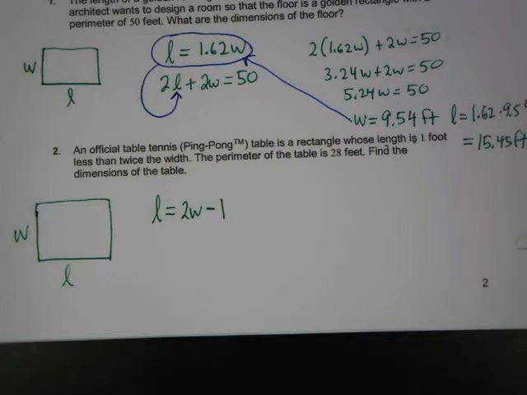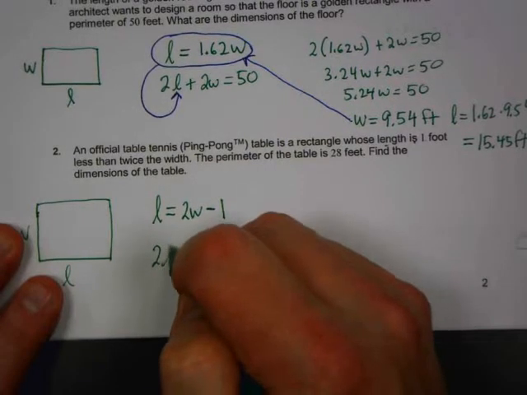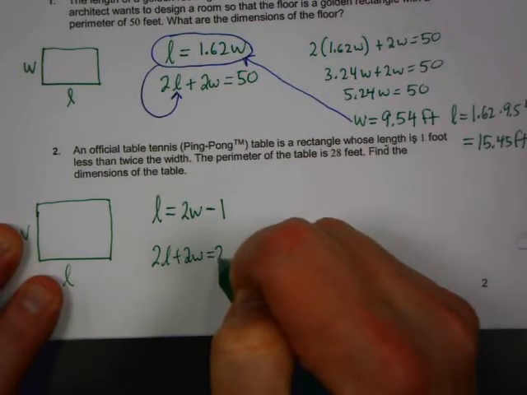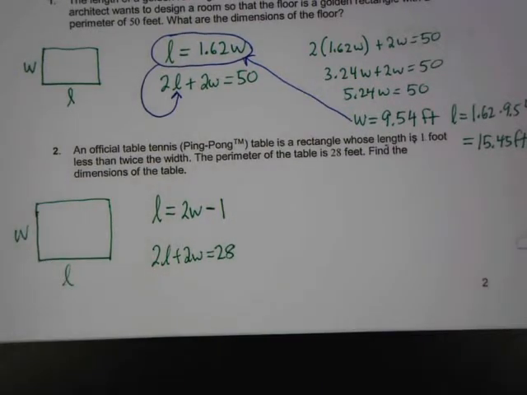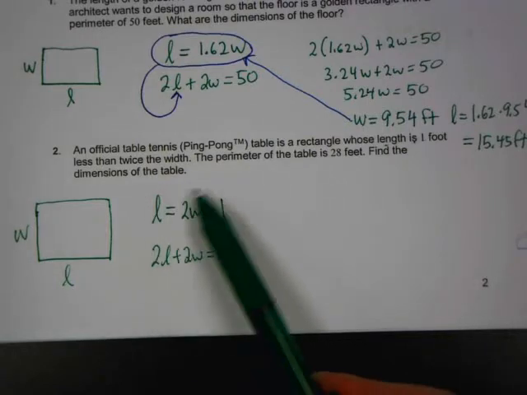And how about a second equation? Perimeter. 2L plus 2W is 28. I'm going to stop there. I'll let you solve. I did the hard part. The hard part of word problems is always getting the equations. Can you solve those pretty easily? I would hope so. This one already has L all by itself, so you should just be able to go ahead and plug in.